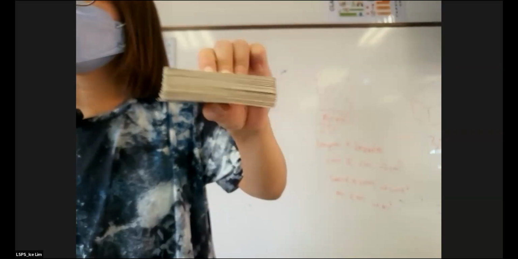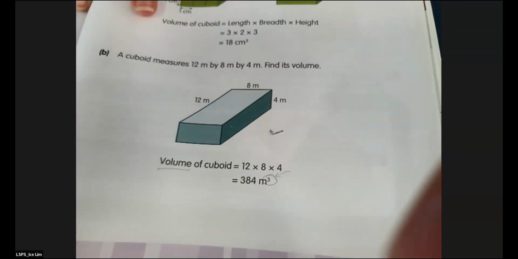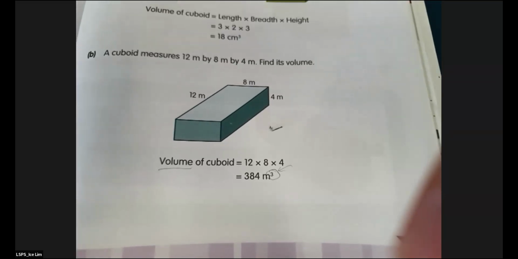Can you understand? Now, if you look at your book now, I would like you to use 3 colors to highlight the length, breadth, and height, and measure and label it length, breadth, height. Thank you.